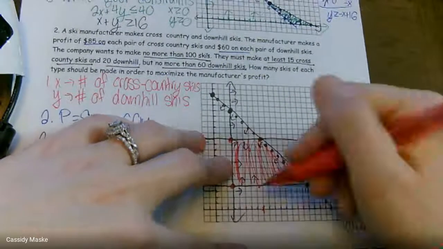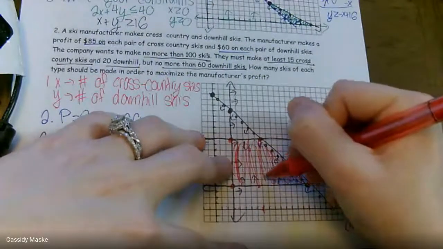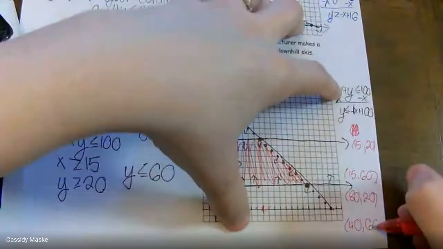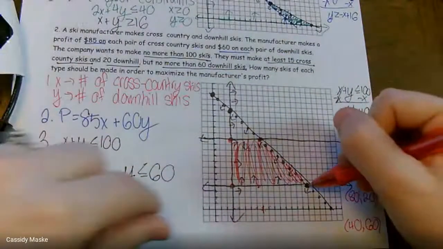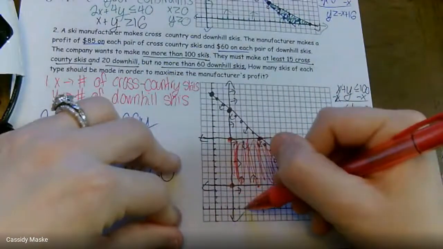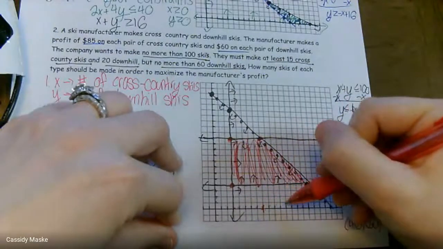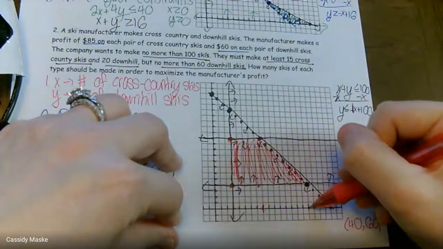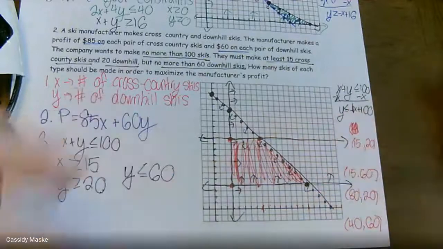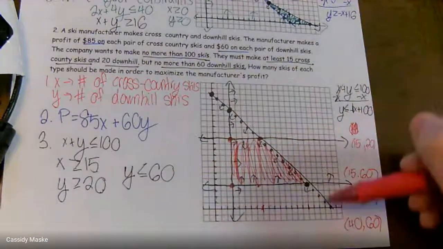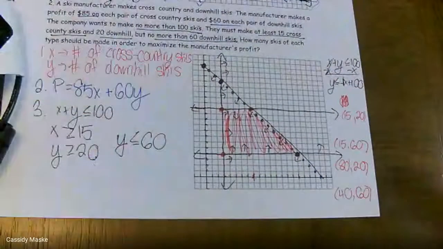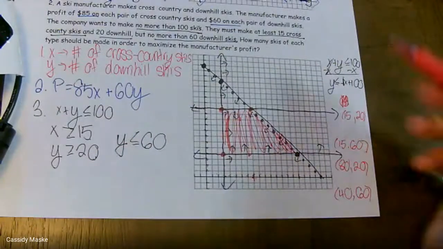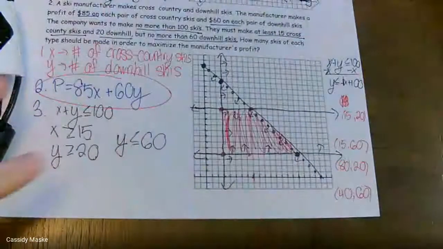Okay, so that's 40, and then 5, 10, 15, 20. Oh, that would be up at 60. Let me recount this. I feel like I counted that wrong. 5, 10, 15, 20, 35, 40, 45, 50, 55, 60, 65, 70, 75, 80. Yeah, that's 80. Okay. So those are all my points. Oh, you can't even see the last one. There you go. And then we just plug all these into this profit function right there.